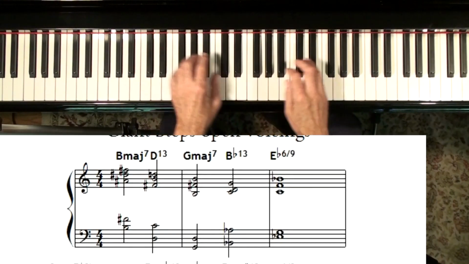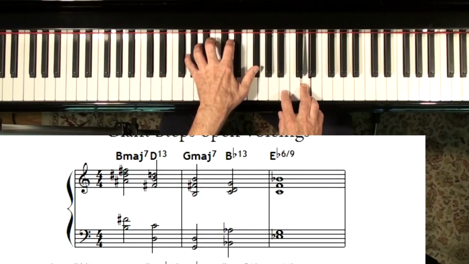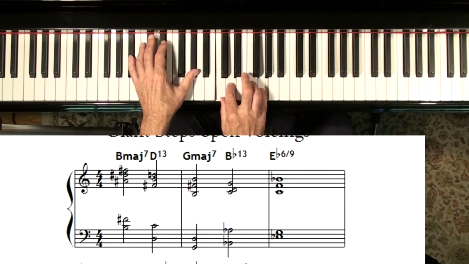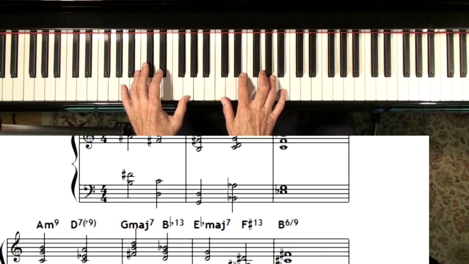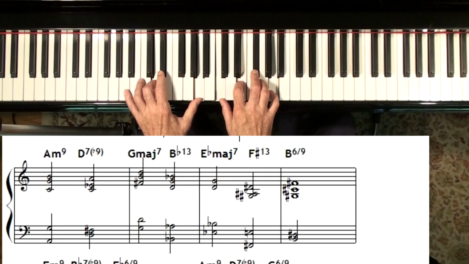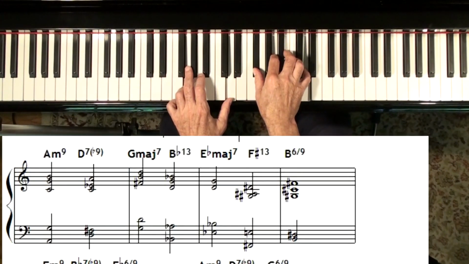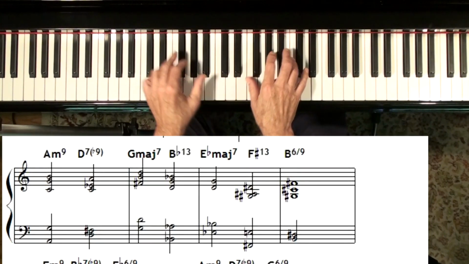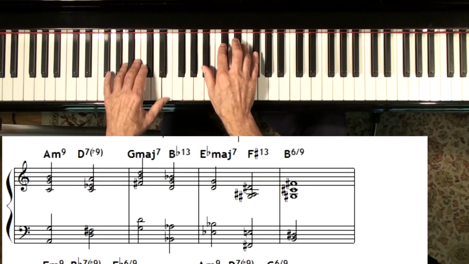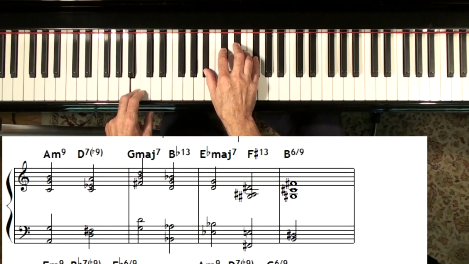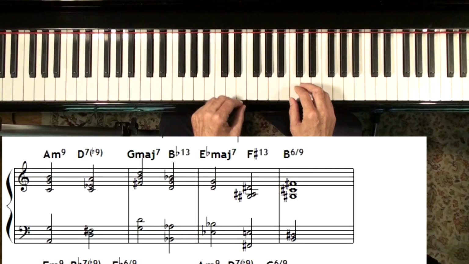So we need to remember that. 5th on top, root on top, 3rd on top, 13 on top, and 5th on top. Because after we do the next 2-5, it's going to be the same thing, just starting at a different place. Now on G, 5th on top, root on top, 3rd on top, 13 on top, and 5th on top. Then we start our 2-5-1s. Let's make sure all these voicings are good, though.